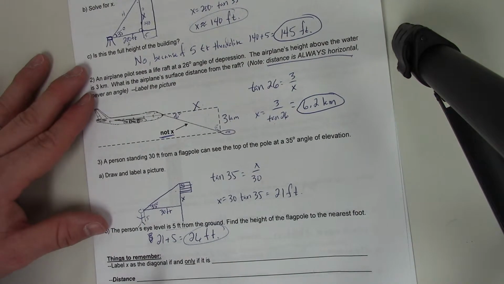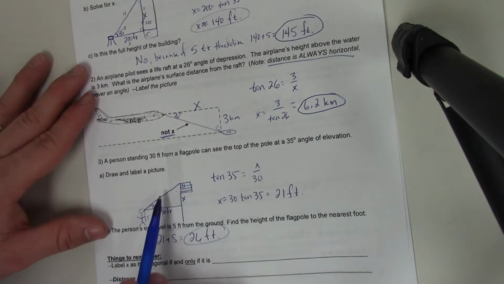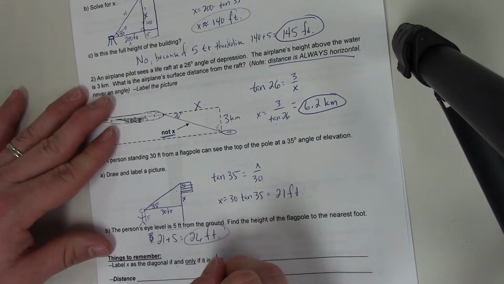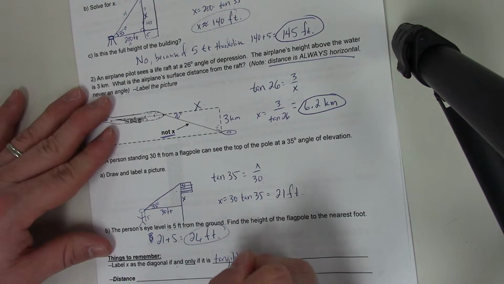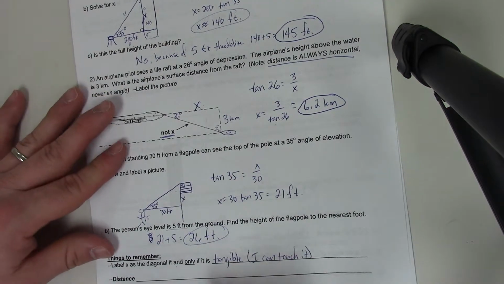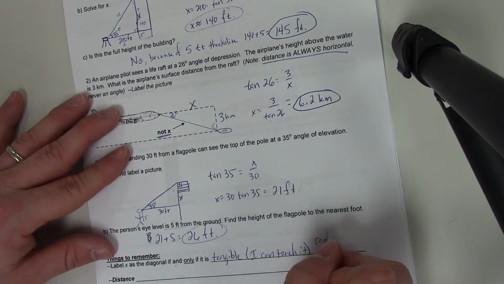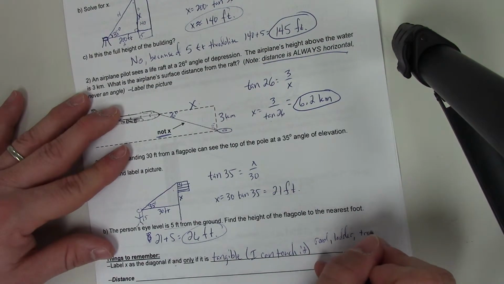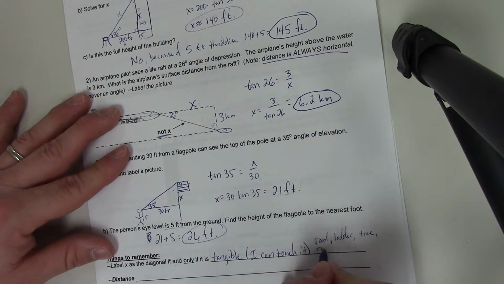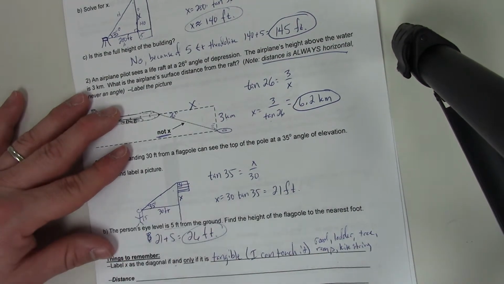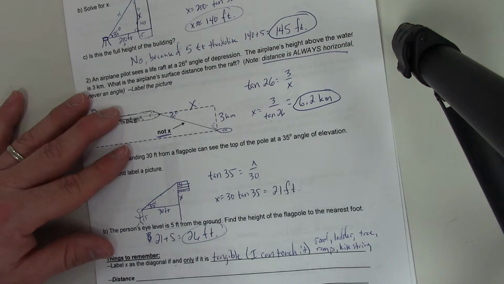Okay. Things to remember. When do I label that? Well, X is the diagonal if and only if it is tangible. The word tangible means I can touch it. In other words, some examples: a road, a ladder, a tree, a ramp, or a kite string. These are examples of stuff you're going to see that you can touch. Then X goes on the hypotenuse. Then, of course, you're going to use sine or cosine one way or another, right?